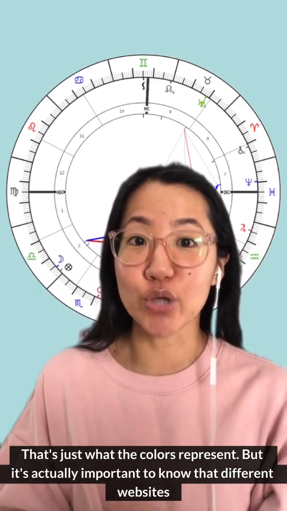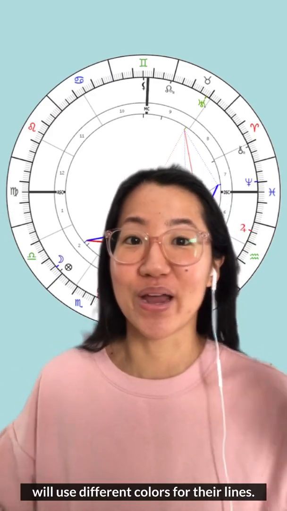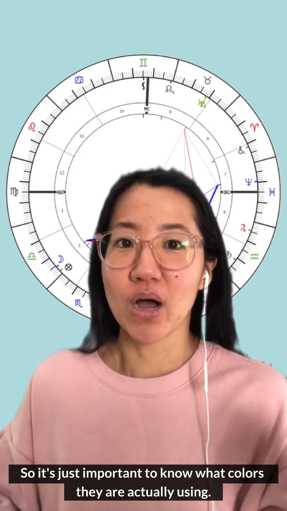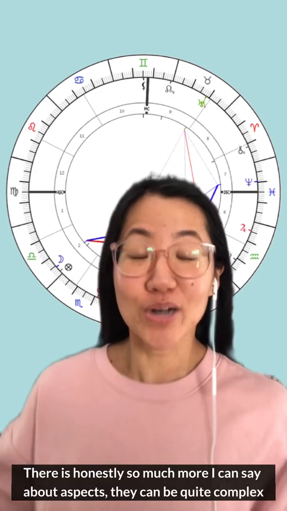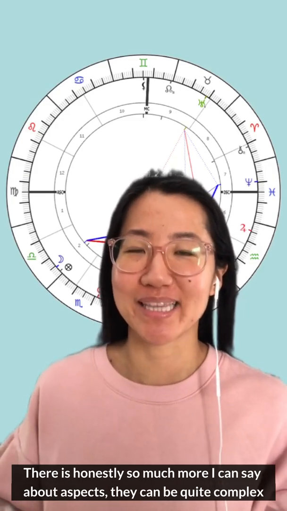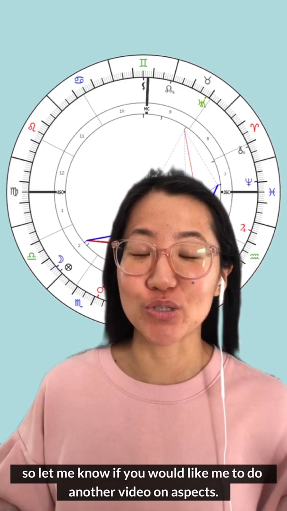But it's actually important to know that different websites will use different colors for their lines, so it's just important to know what colors they're actually using. There is honestly so much more I can say about aspects. They can be quite complex. So let me know if you would like me to do another video on aspects.